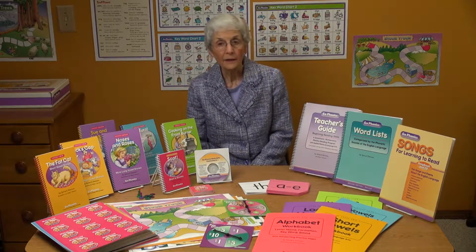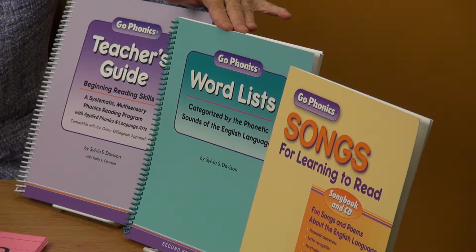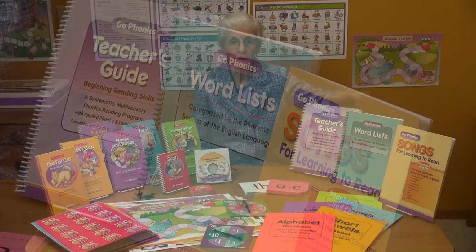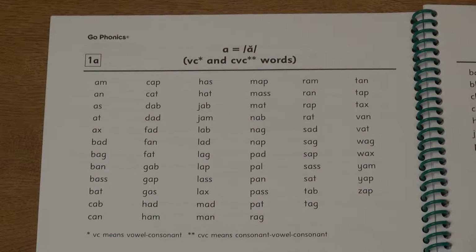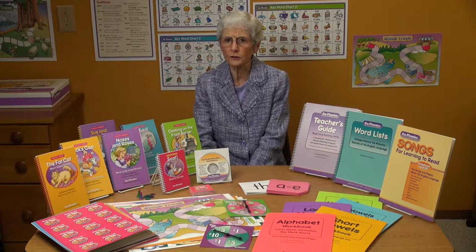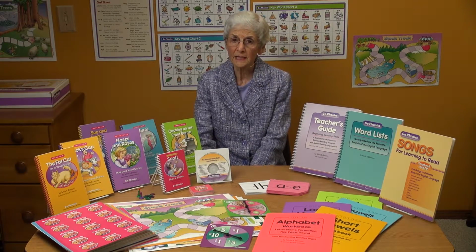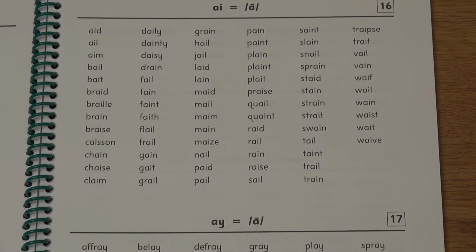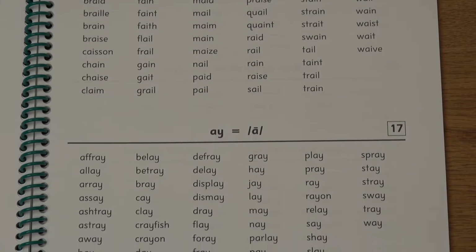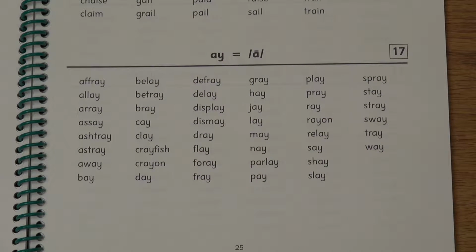writing. Now, the second one is the word list book. It's based on simple, multiple spellings for each sound that is taught. There's a list for every sound taught, and some sounds that are not used in Go Phonics are also in this word list book. It will give the teacher lots of choices for words to use for vocabulary extension. For example, lists 16 and 17 have all the English words with AI and AY. These lists are a good resource for the teacher and will be used in every lesson.